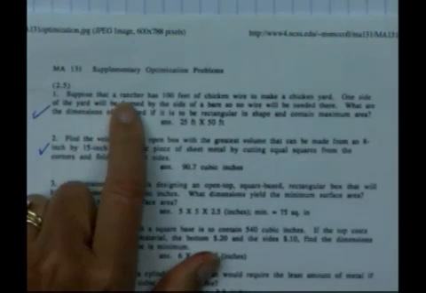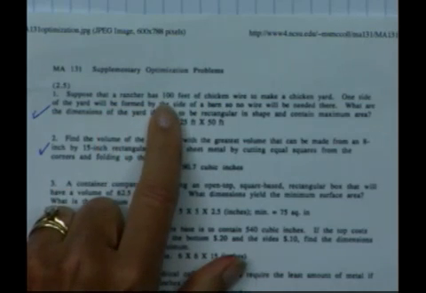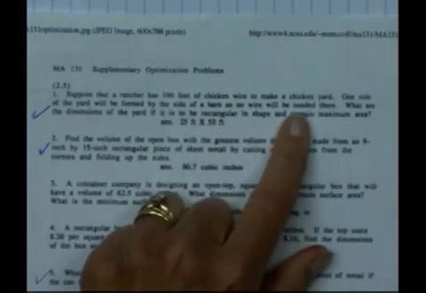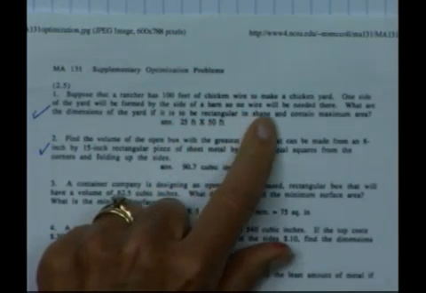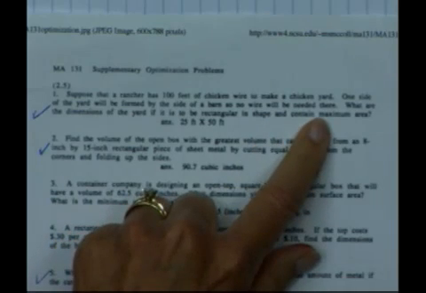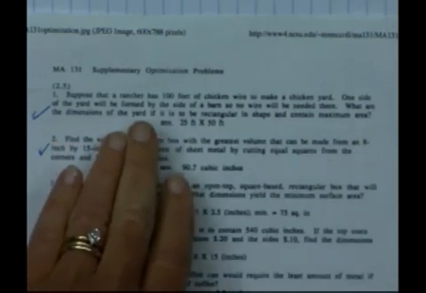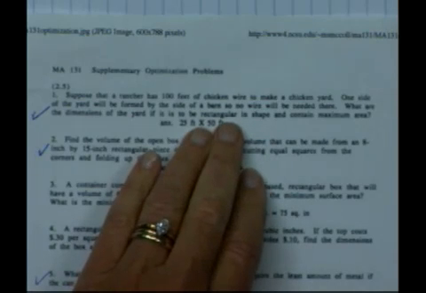All right, we have a rancher who has chickens. This is a chicken rancher. This rancher has 100 feet of chicken wire to make a chicken yard. One side of the yard will be formed by the side of a barn, so no wire will be needed. Okay, the question becomes, what are the dimensions of the yard if it is to be rectangular in shape?